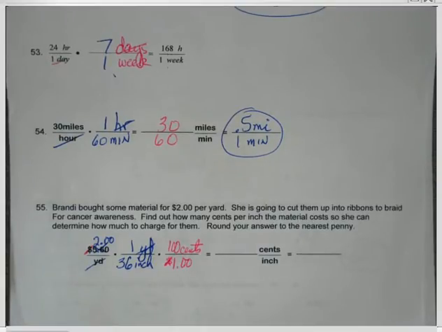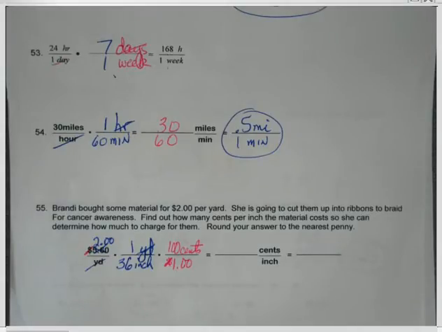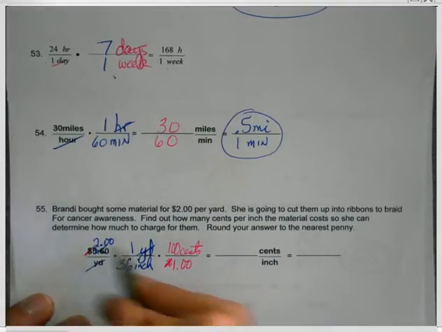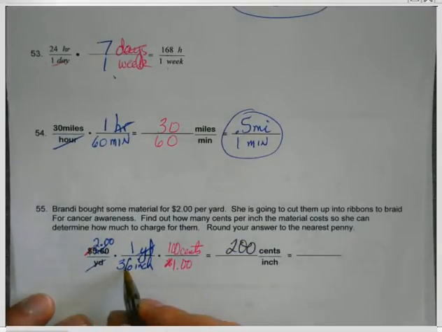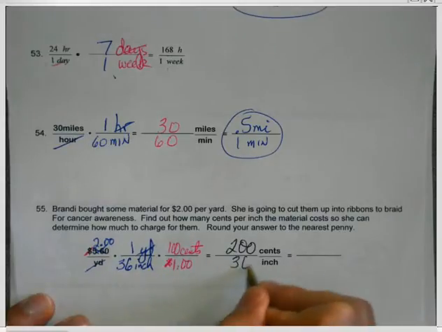So we had to do 2 separate ones because I wanted to change both of the labels. So now I have cents on top. I have inches on the bottom. This is good. So I'm going to multiply across. So 2 times 1 times 100 is 200. 36 times 1 is 36.